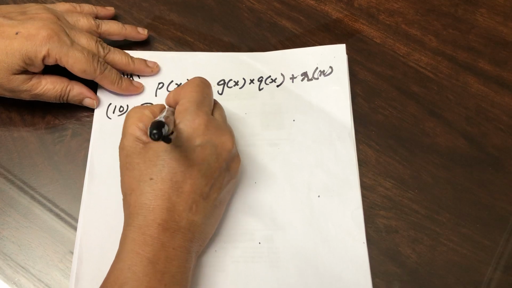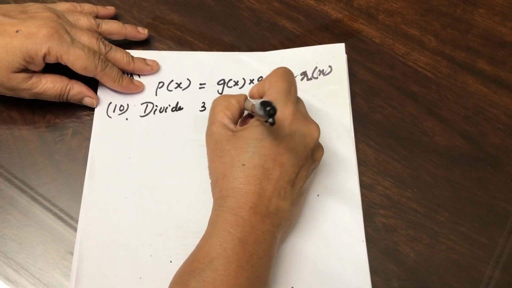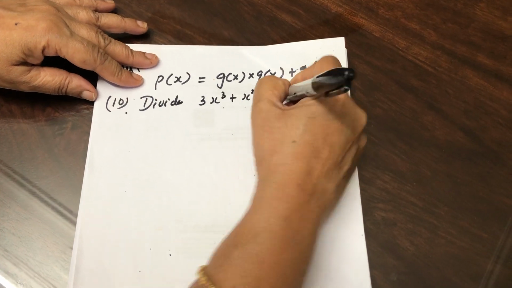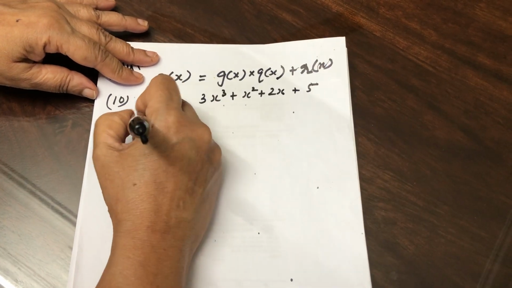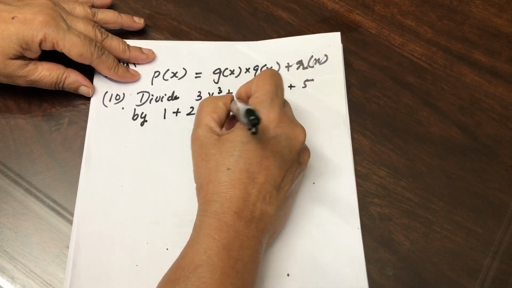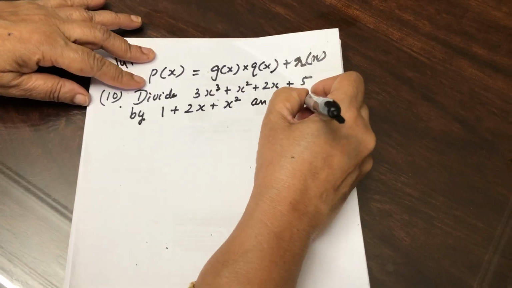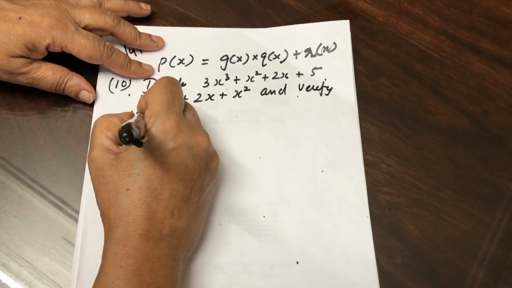Divide 3x³ + x² + 2x + 5 by 1 + 2x + x² and verify the division algorithm.